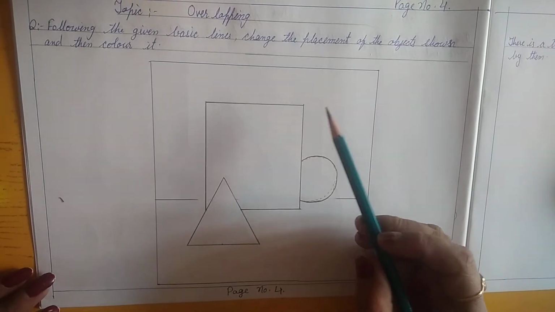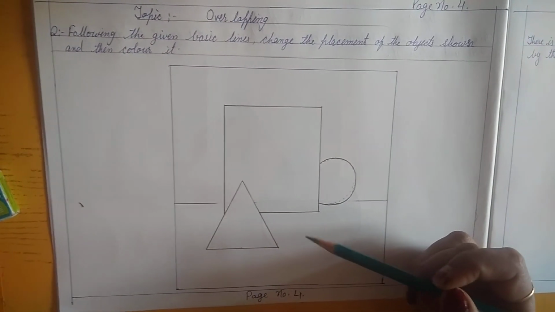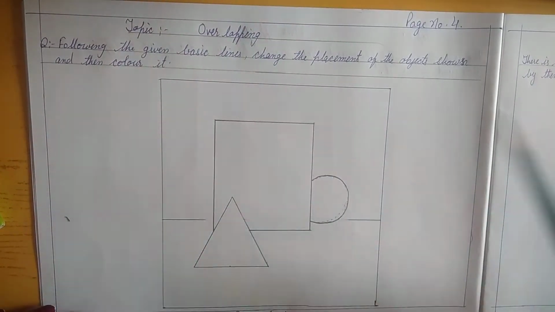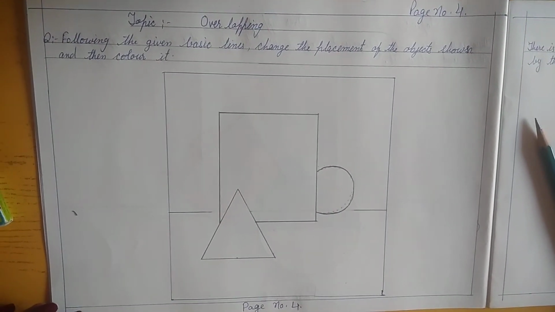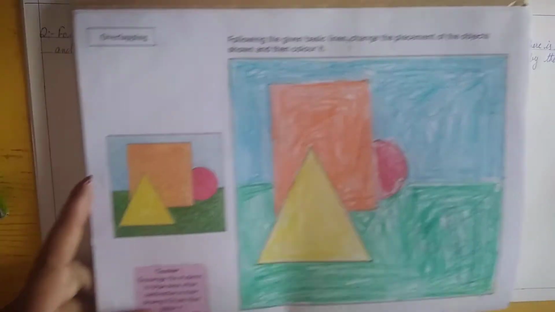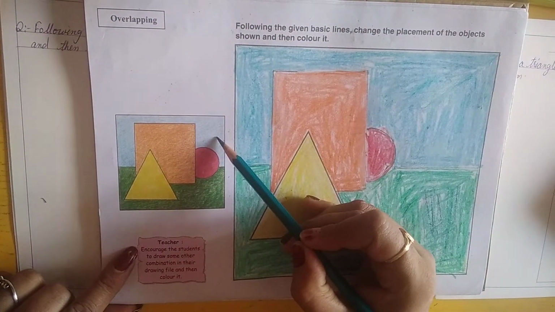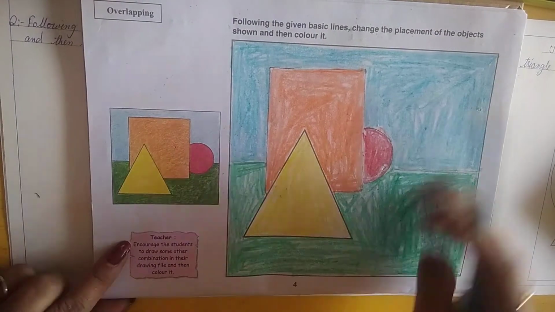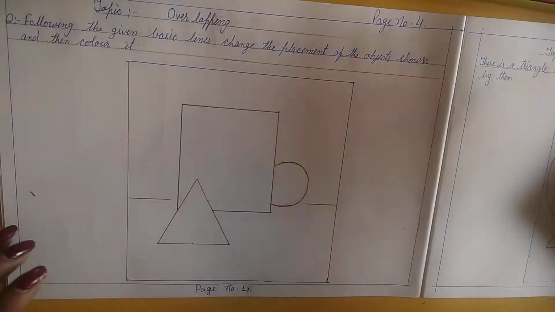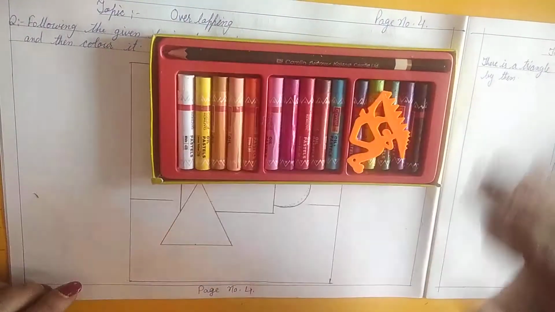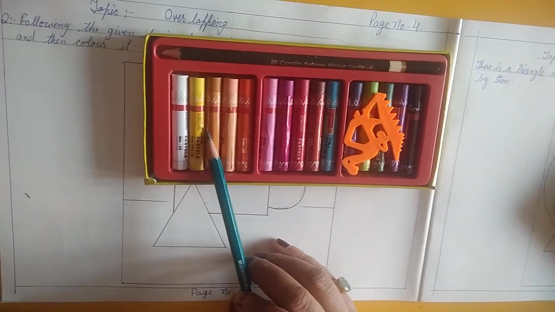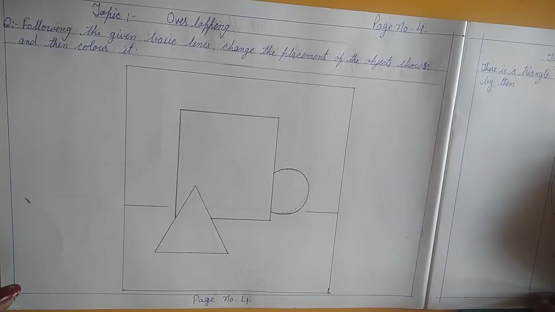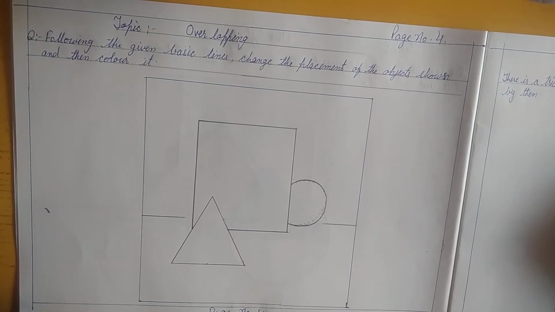Okay, the picture is complete, and now fill the colors. How to fill the colors and what colors are given. These are your colors: blue, sky blue, green, red, orange and yellow. Use your oil pastel colors or any colors you have.